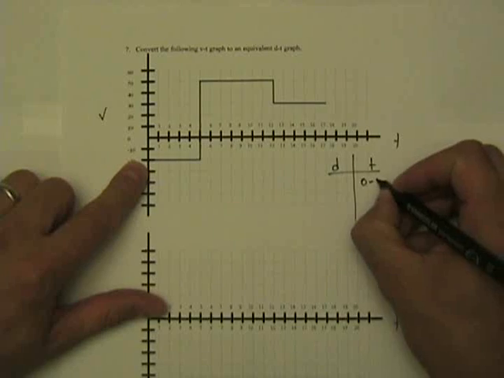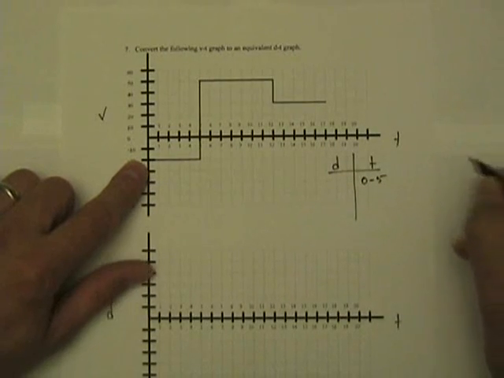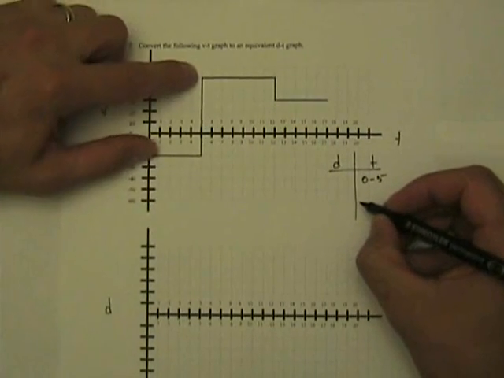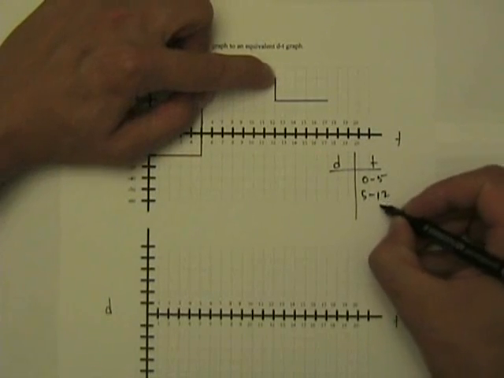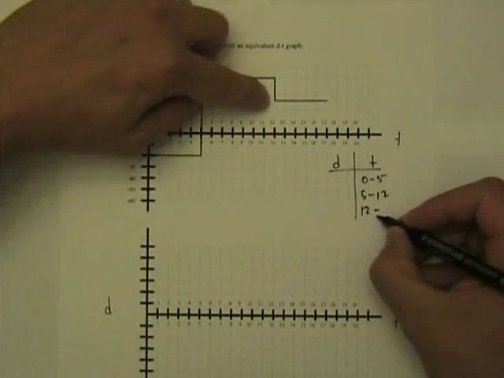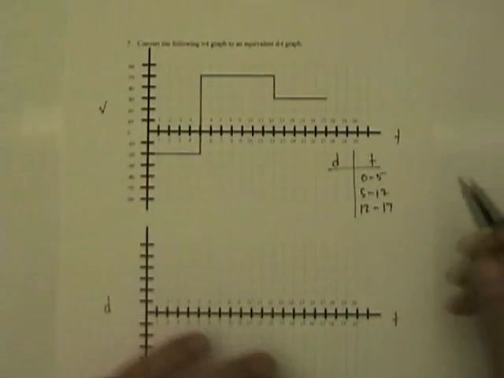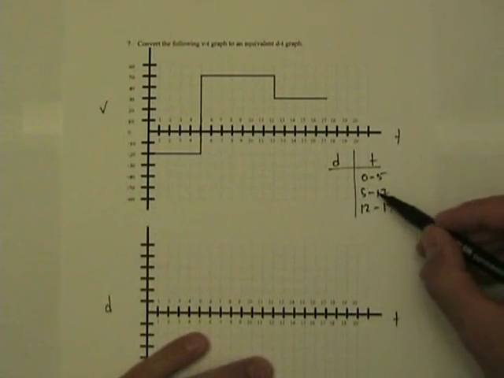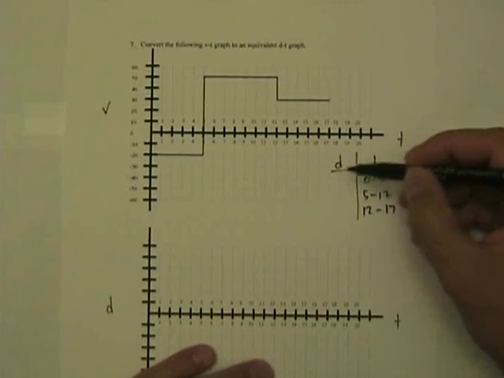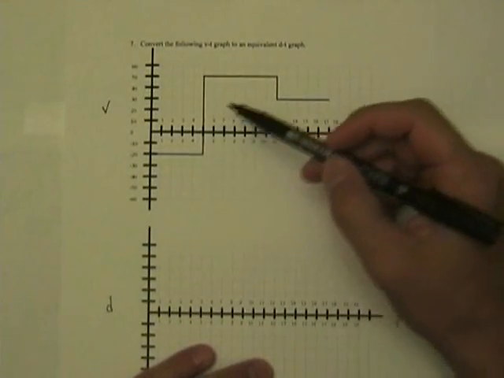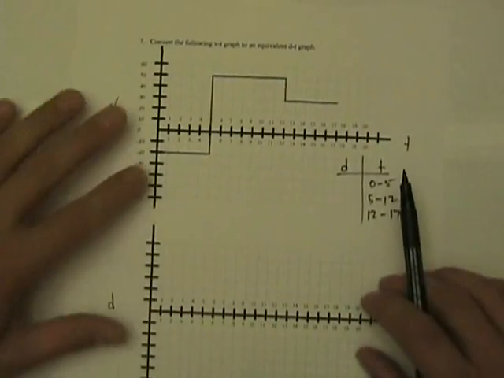Figure out your time frame for this first bit of constant velocity. So 0 to 5 seconds. Then we've got to figure out our second bit of constant velocity, which is going to be from 5 to 12. And the last one's going to be from 12 to 17. Notice the overlap again, 5, 5, 12, 12. We want to figure out the distance or displacement, I guess, that each of these segments actually has occur.